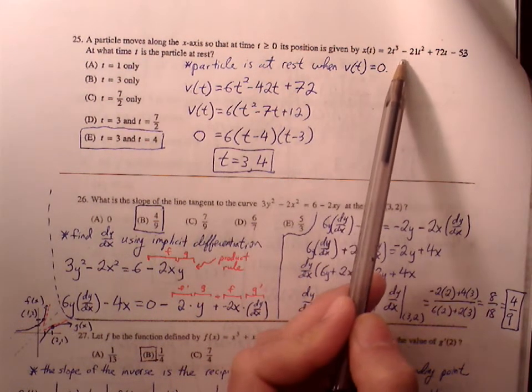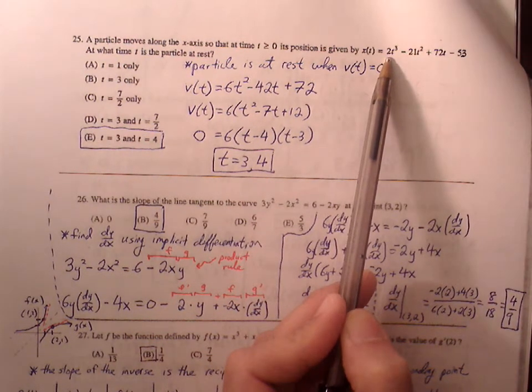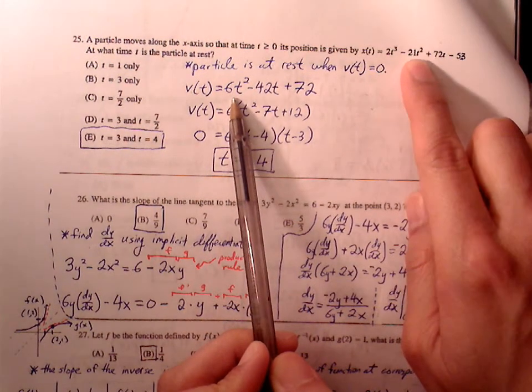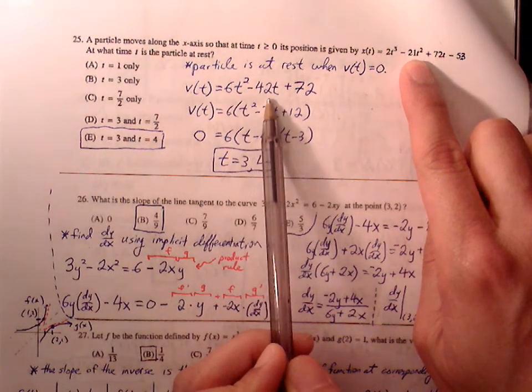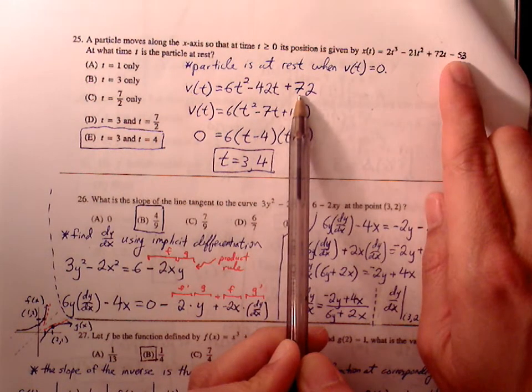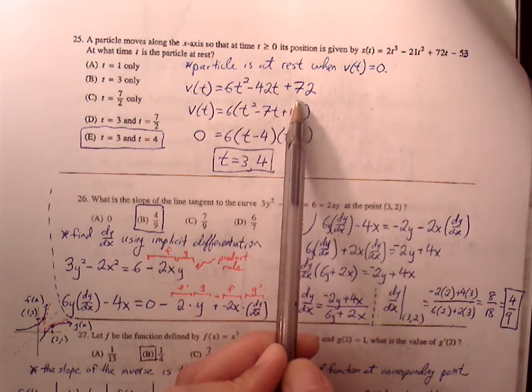So we need to find the derivative to get from position to velocity. So we go through power rule. 2t cubed becomes 6t squared. 21t squared becomes 42t. 72t becomes 72. 53 goes to 0. So I want to figure out when this v of t is equal to 0.